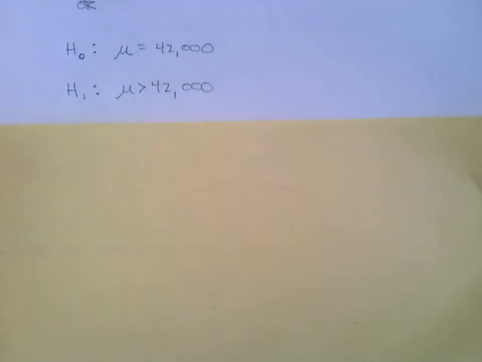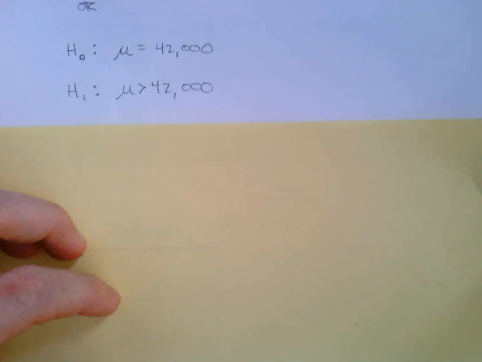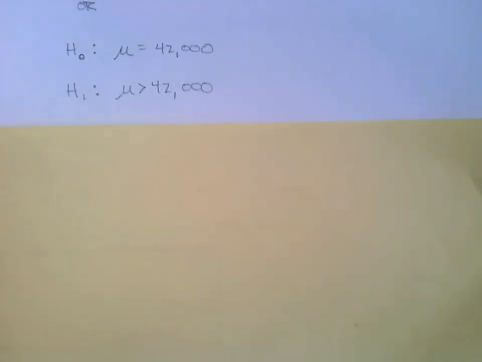Okay, so let's think. The null hypothesis. Null meaning no change, nothing. So we're going to assume that if this teacher plays music, there's no change. That doesn't impact the students at all.